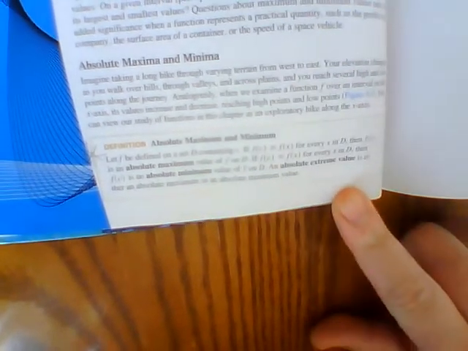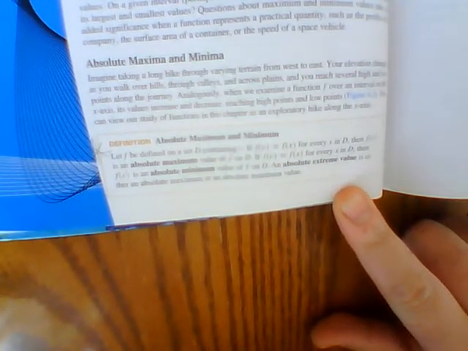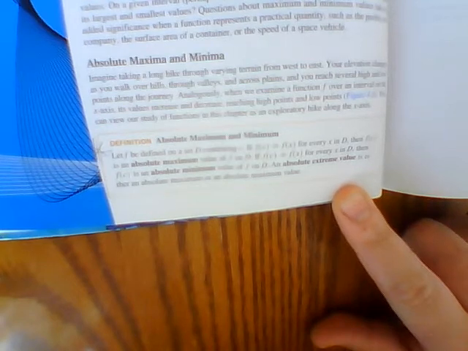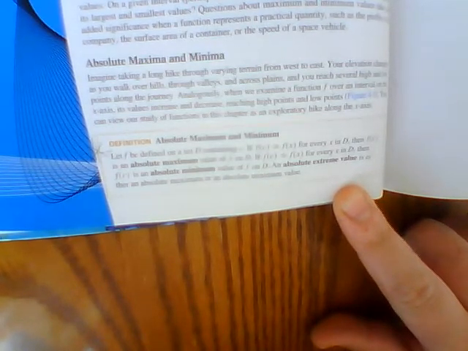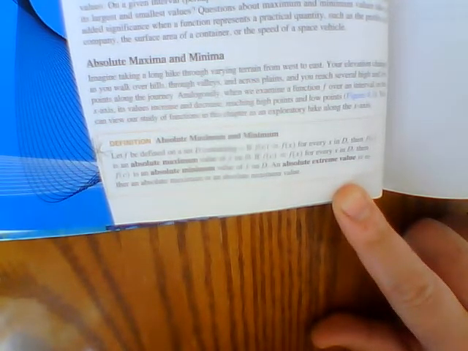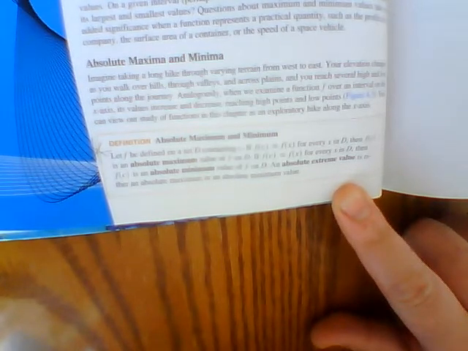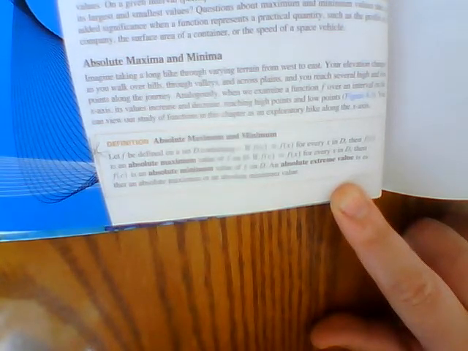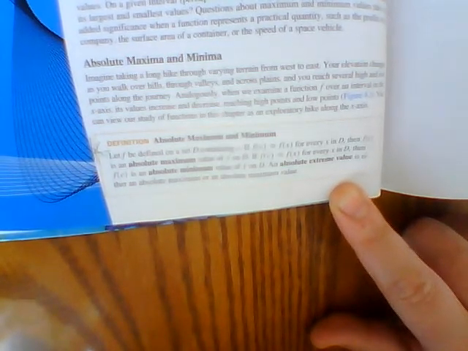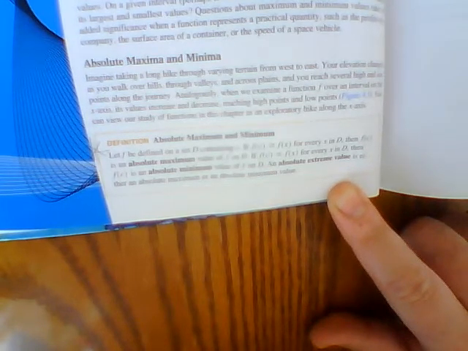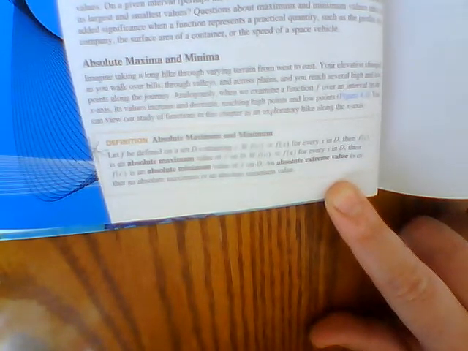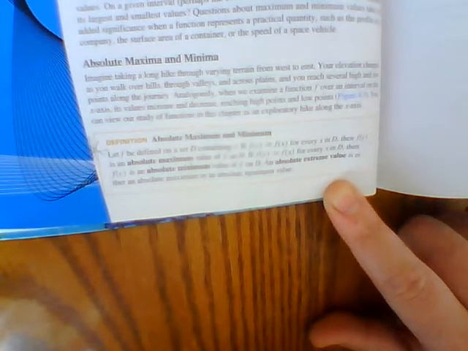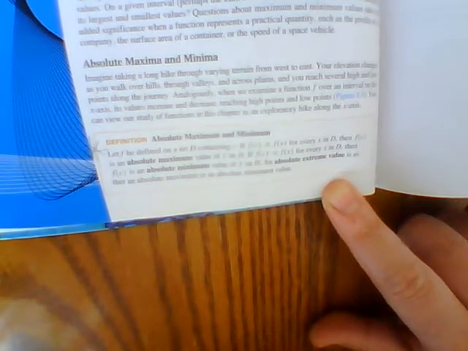If we look at that theorem here, it says let f be defined on a set D containing c. If f of c is greater than or equal to f of x for every x in D, then f of c is an absolute maximum value of f on D. And if f of c is less than or equal to f of x for every x in D, then f of c is an absolute minimum value of f on D. An absolute extreme value is either an absolute maximum or absolute minimum.